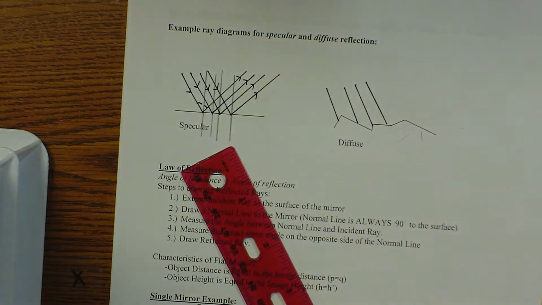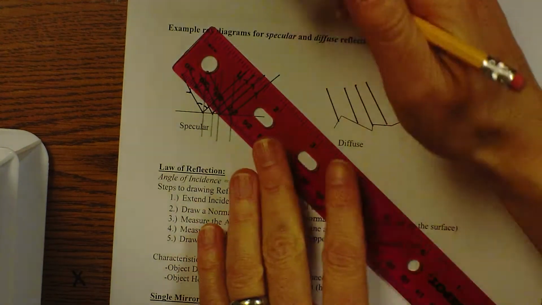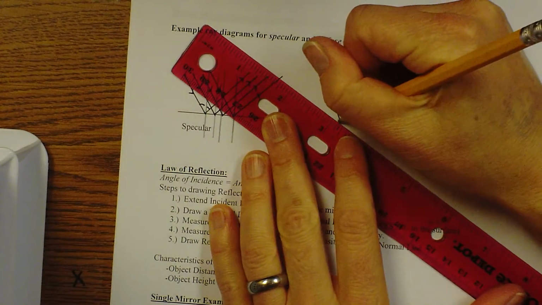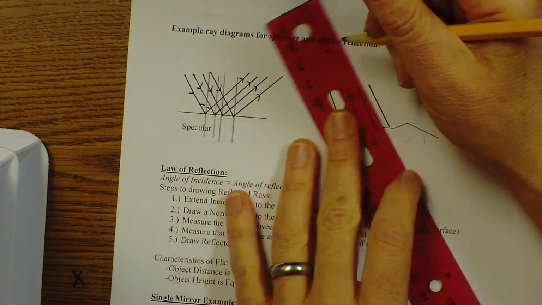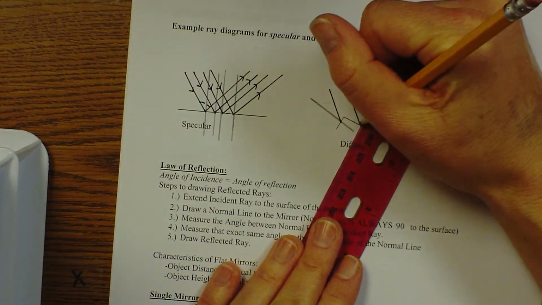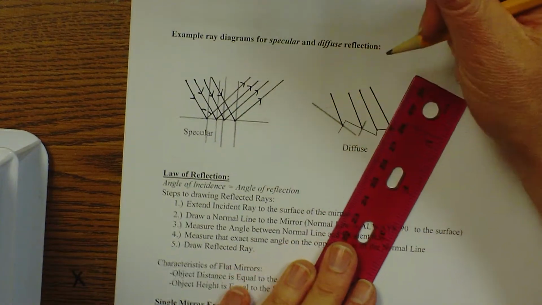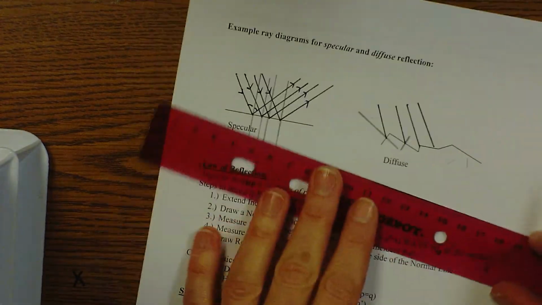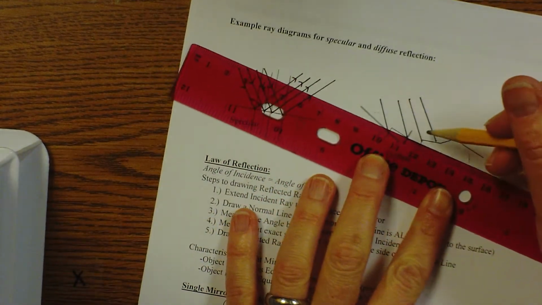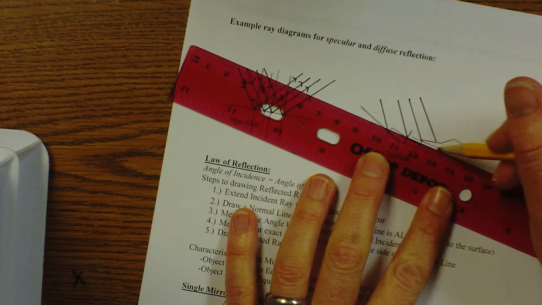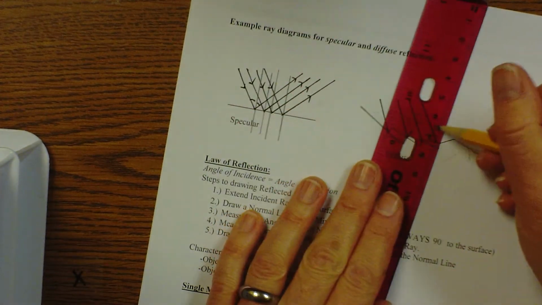Here are some parallel beams of light, and they're all going to follow the law of reflection, which means when I draw in my normal, first of all, you can see the normals are in all different directions because the surfaces are in all different directions.